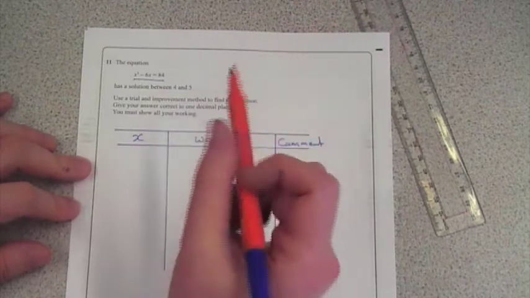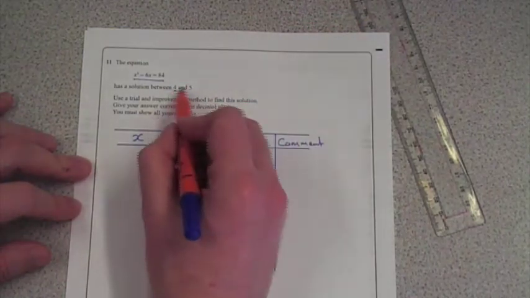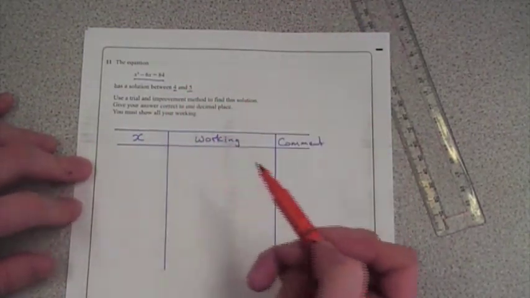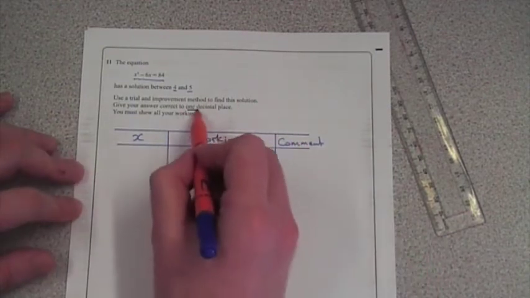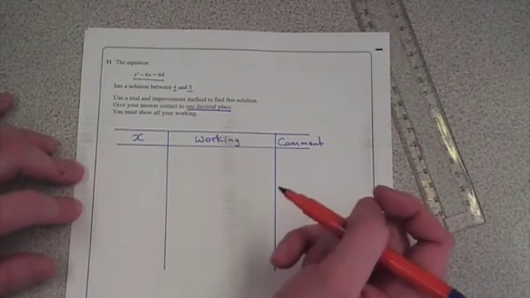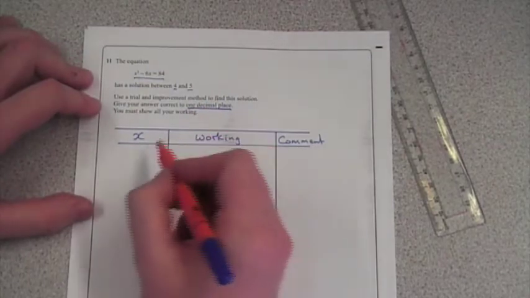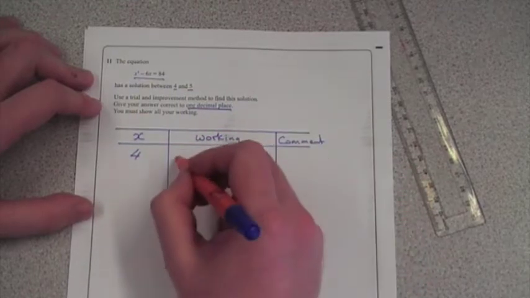Question 11 is a question about trial and improvement. It says that the equation x cubed minus 6x equals 84 has a solution of between 4 and 5. And they want us to use trial and improvement to find the solution. The good thing about it is we only have to find it to one decimal place, and they want us to show all our working. So the first thing we do is we show that the solution is between 4 and 5. So our first value for x should be 4.